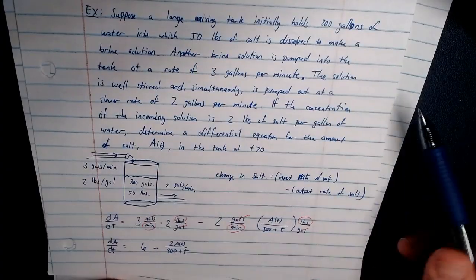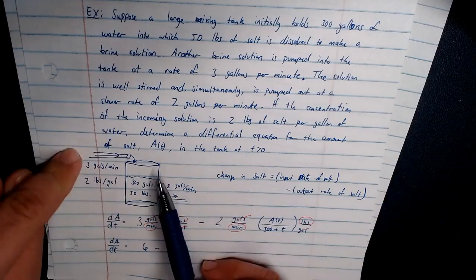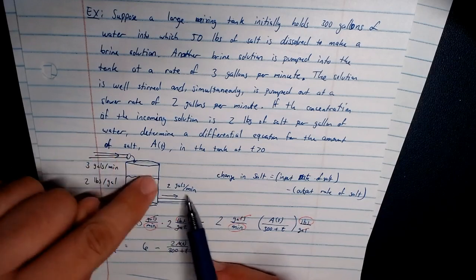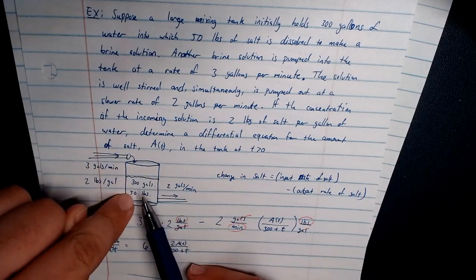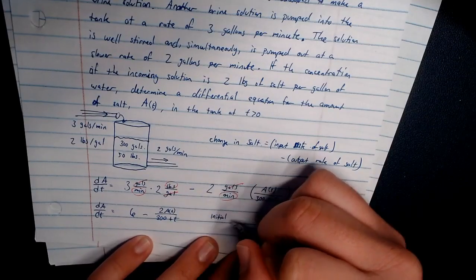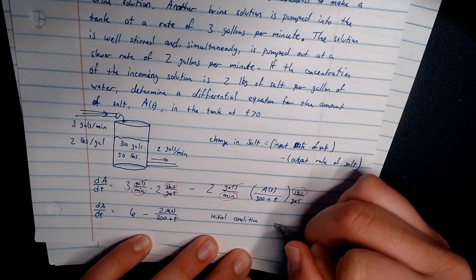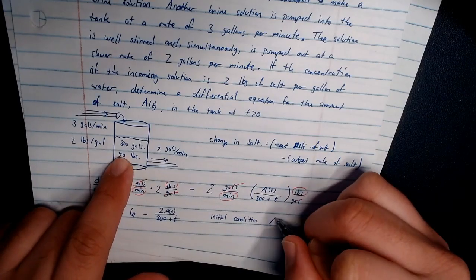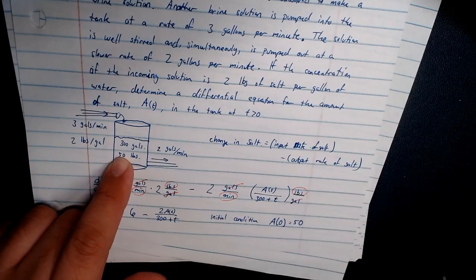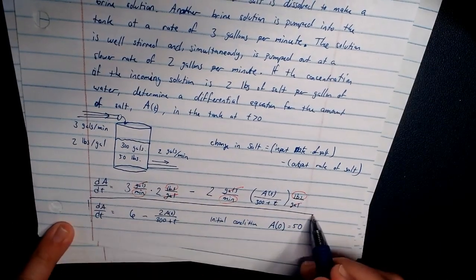After all, we're measuring the amount of salt in our tank. Well, how much salt was in the tank at the beginning before any of the water started flowing? At the very first second of this experiment, before any water had exchanged places, we had 50 pounds of salt. Oh, that's our initial condition. The initial condition is going to be at time 0, the amount is 50. So the amount at time 0 is 50. And now this equation, along with this initial condition, is our dynamical system.